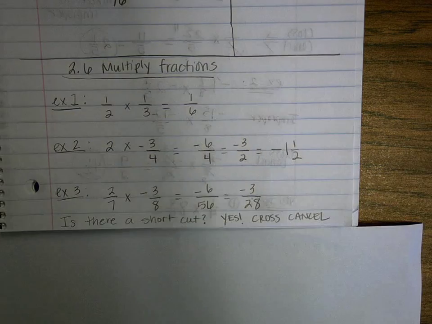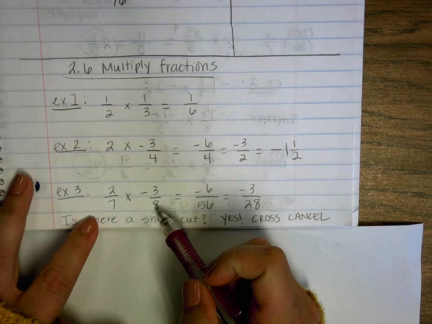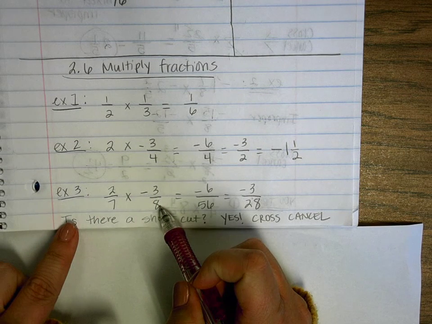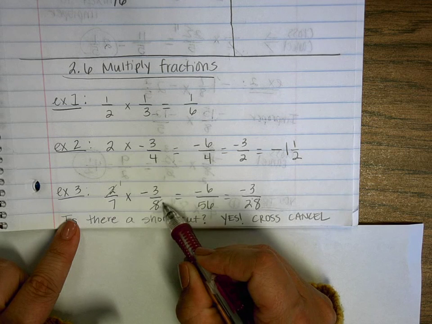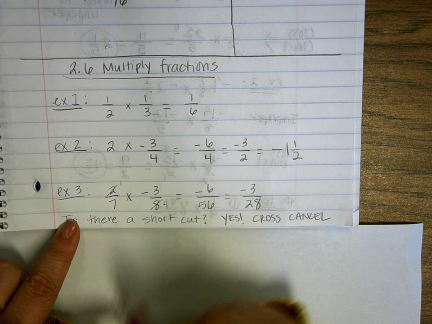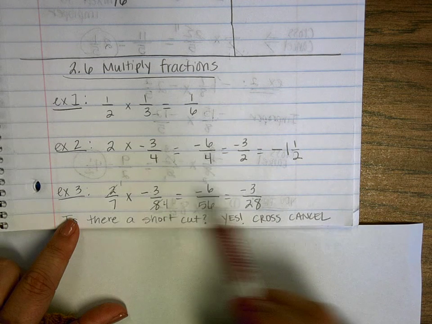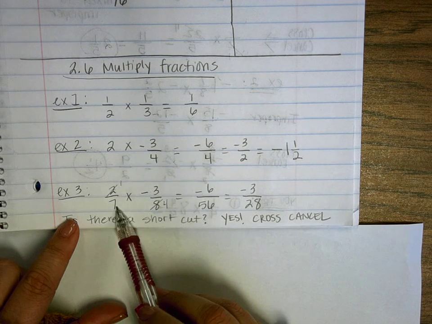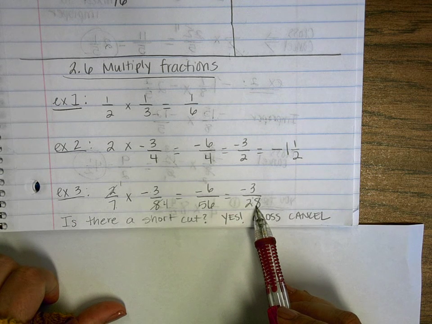If you see numbers that have common divisors, like 2 and 8, right? Does everybody know that 2 goes into 8? Yes. So you could cross off the 2 and put a 1, cross off the 8 and put a 4. Does 7 and 3 have a common divisor? No. So leave those alone. So now we have 1 times negative 3, which is negative 3, and we have 7 times 4, which is 28. So it's basically like simplifying before you have to simplify.